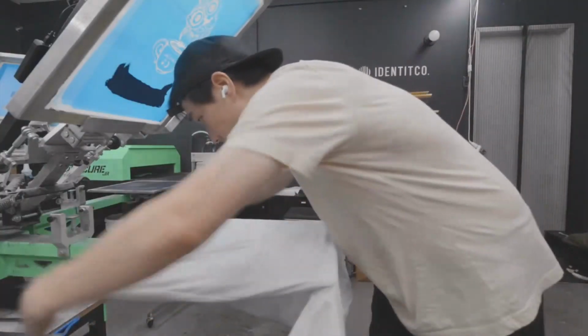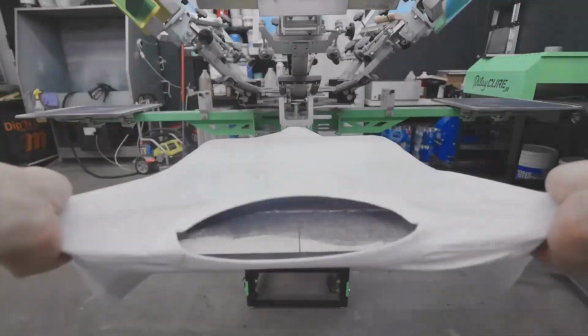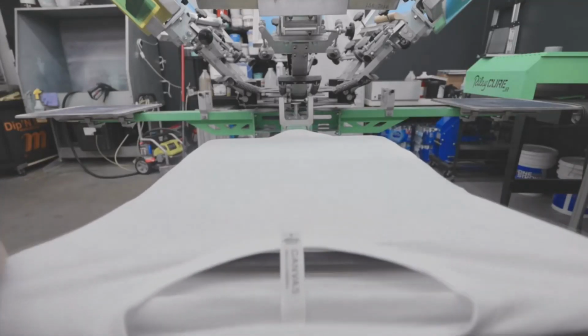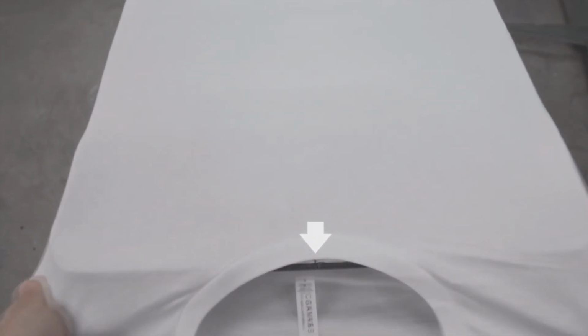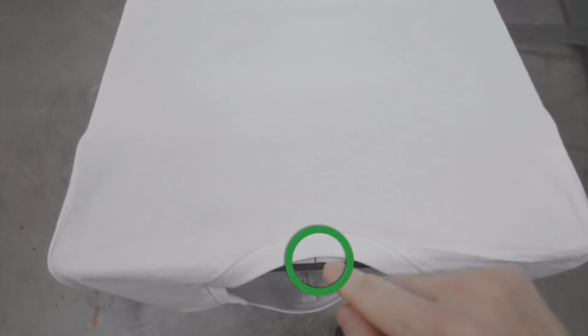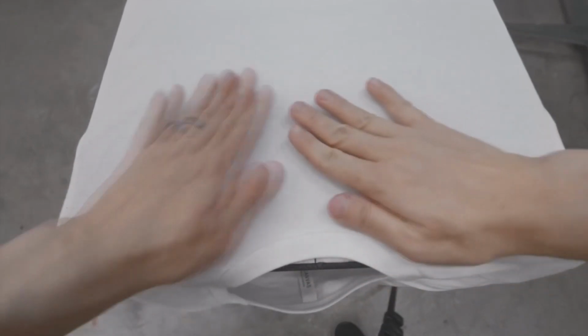Now, once I load the shirt in, I'm going to pull it back until the collar reaches the edge of the palette. And that's because I set the design 3 to 4 fingers down from the top of the palette. So I'm gonna load it and slowly pull back until the collar meets the edge of the palette. That way the print is guaranteed to be printed 3 to 4 fingers down below from the collar.